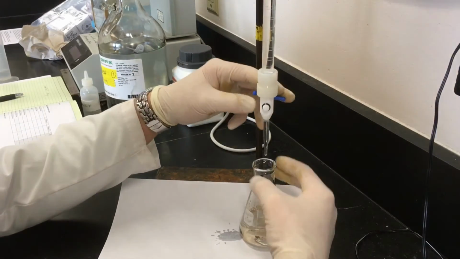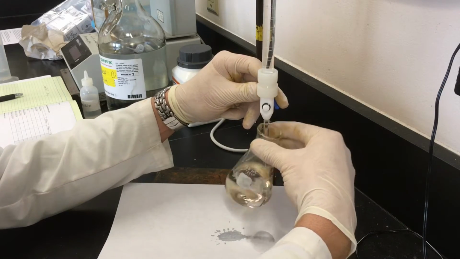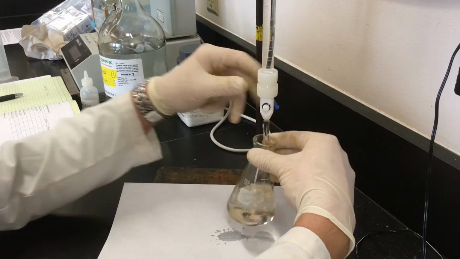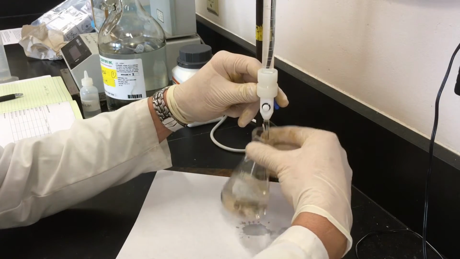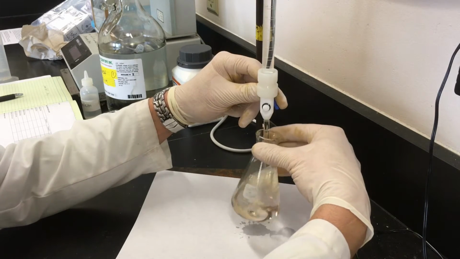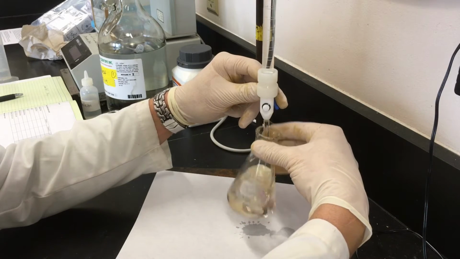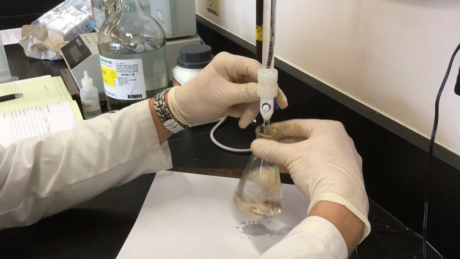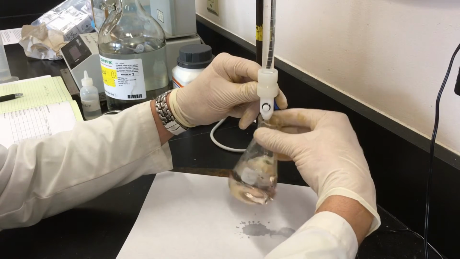So as we titrate, we swirl the flask continuously. It helps to have a white piece of paper underneath as a white background. We're not being too careful with the NaOH at this point, because it's really not changing color. Now it's starting, we see some pink appearing.